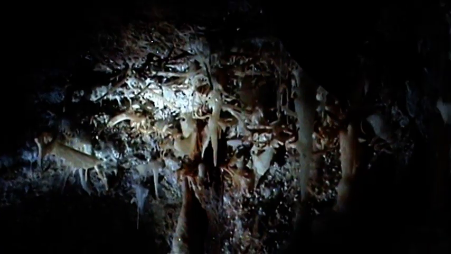Some common types of speleothems are stalactites. They hang from cave ceilings and form where water drips slowly. Stalagmites. They grow upward from floors and form when drips hit the ground. Columns are created when a stalactite and a stalagmite meet and fuse, forming a continuous pillar from floor to ceiling.